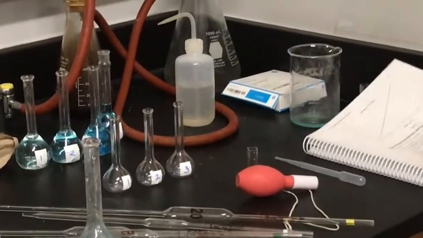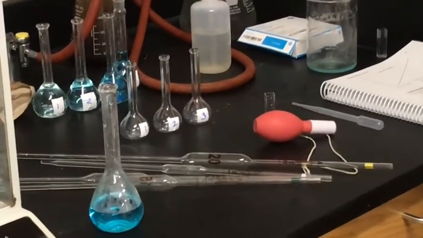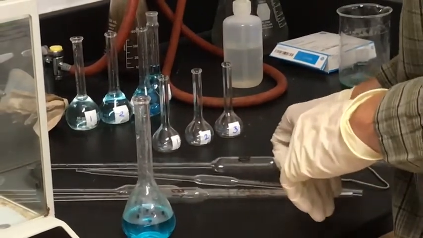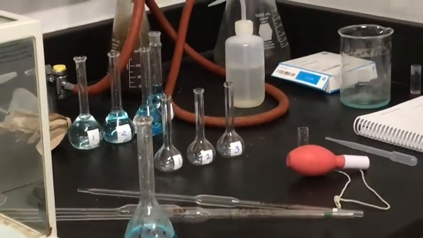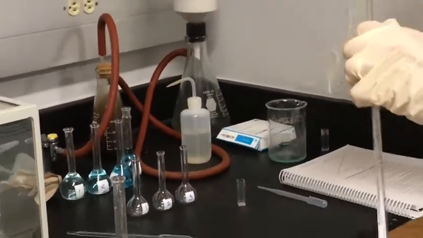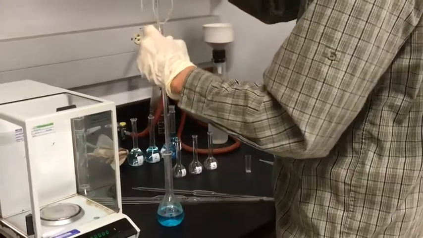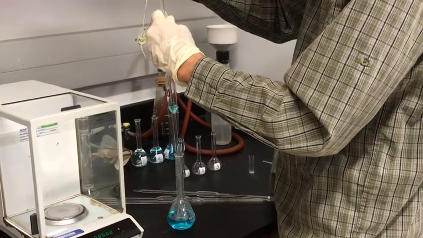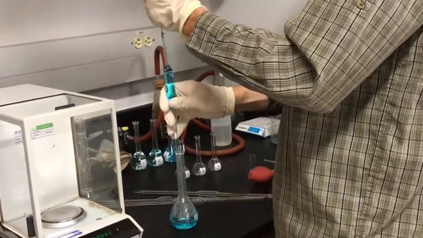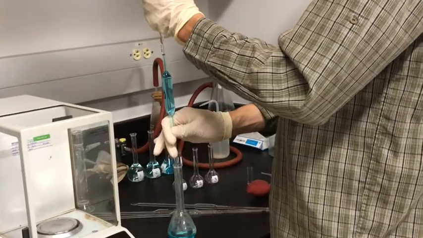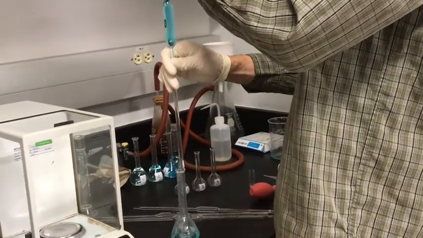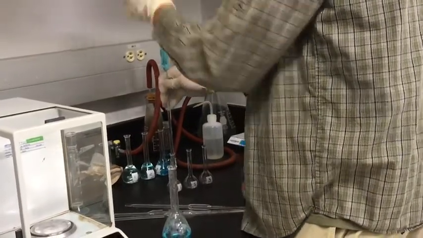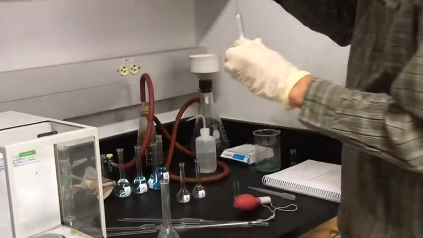Solution A, which we have number 1, will dispense 20 milliliters of the stock solution with a 20 ml pipette. So here again is my 20 ml pipette. I'm using the stock solution. Put that into the first flask.